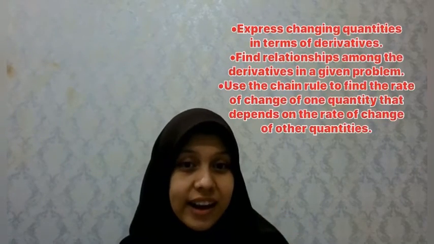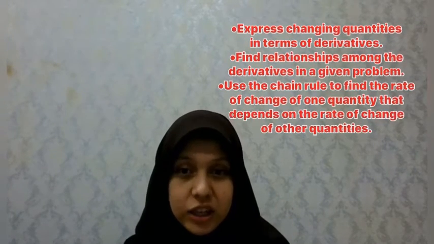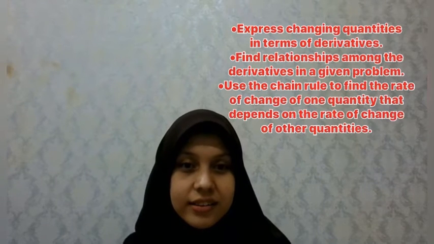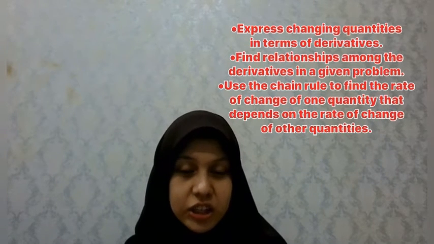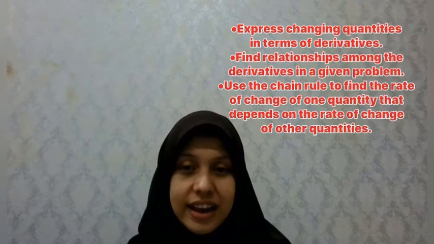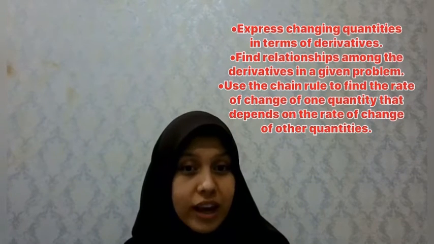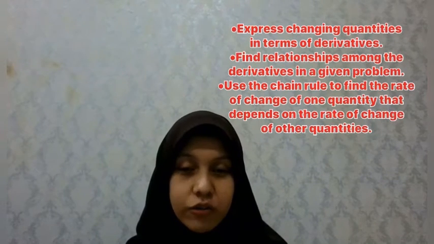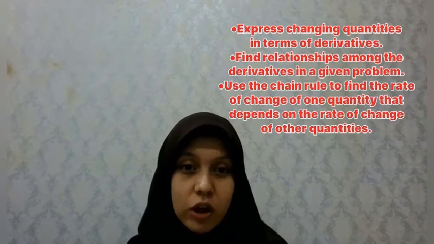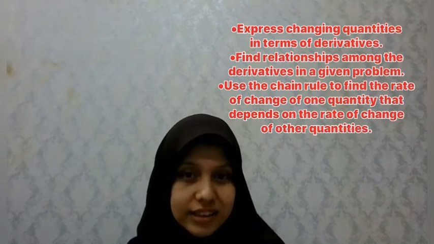The objectives that we can get. First, we can express changing quantities in terms of derivatives. Second, we can find the relationship among the derivatives in a given problem. Third, we can use the chain rule to find the rate of change of one quantity that depends on the rate of change of other quantities.